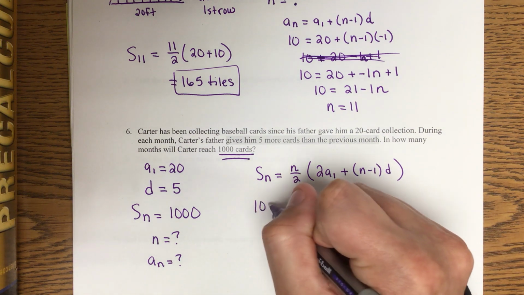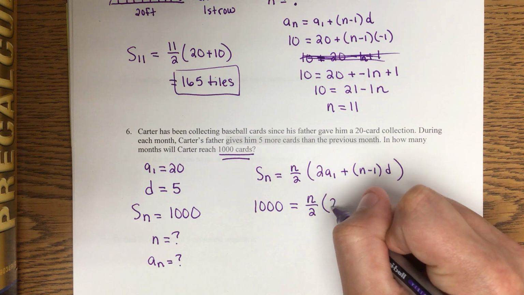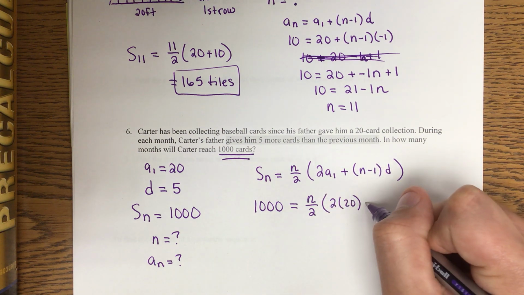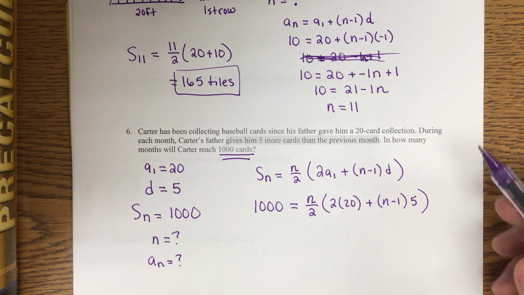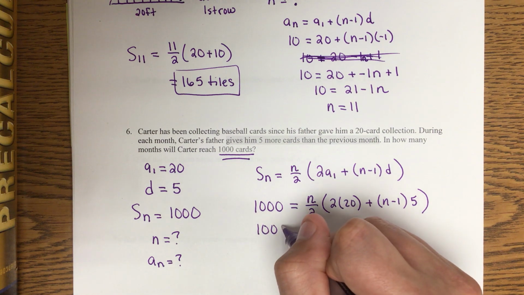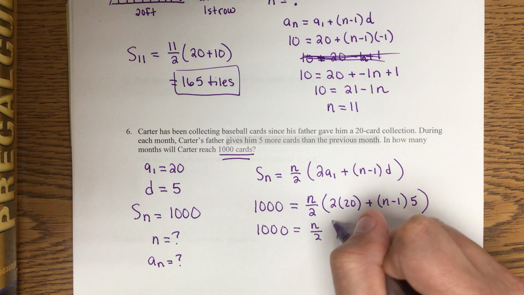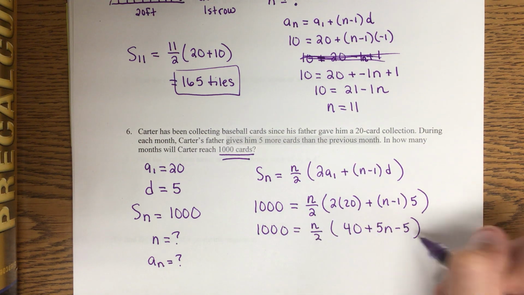I know it's going to be 1,000 is equal to n over 2 times 2 times 20 plus n minus 1 times 5. Oof. So I'm going to clean this up a little bit. 1,000 is equal to n over 2 times 40 plus 5n minus 5.